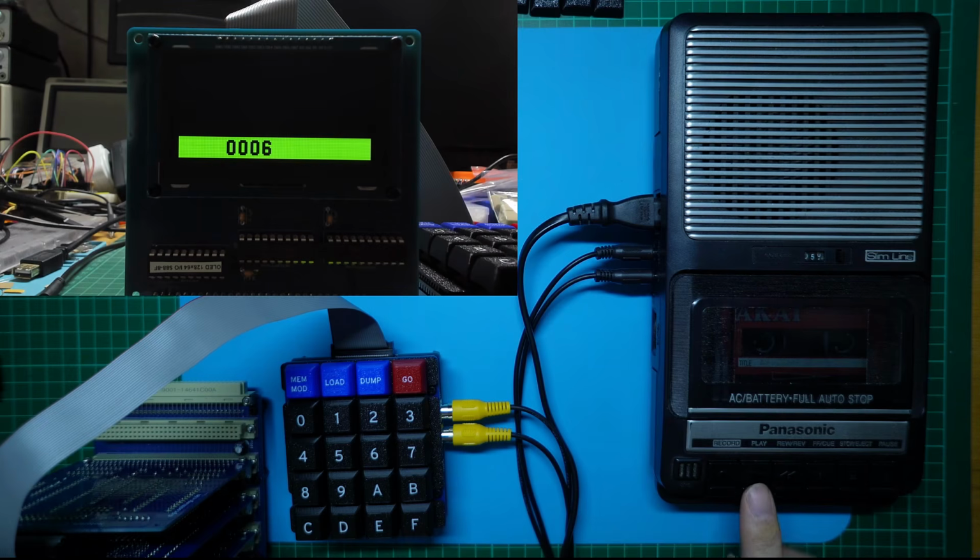So next, I'll rewind the tape to my saved tape counter location. Press play on the tape and press the load key. As with dumping the program, when the load is completed, the Dream display will update the load end address of 0300. Okay, so I can stop the tape.